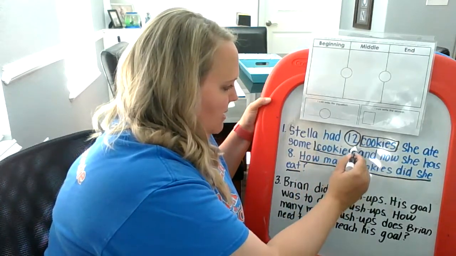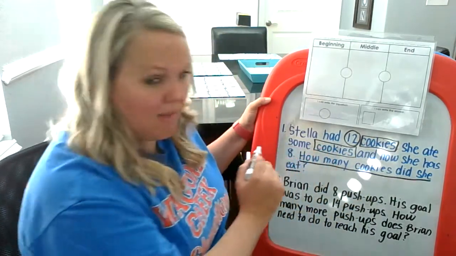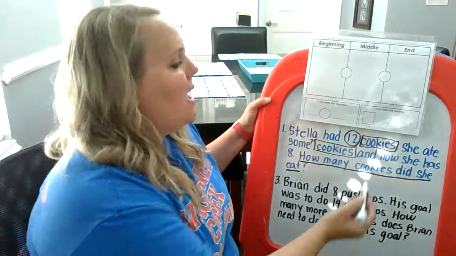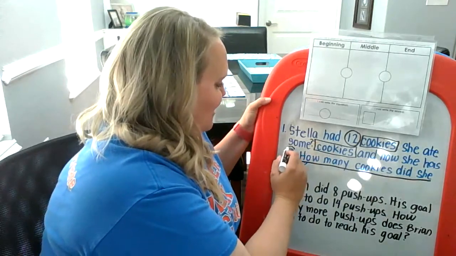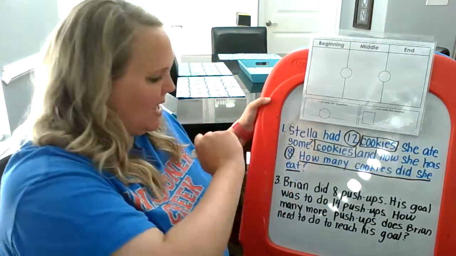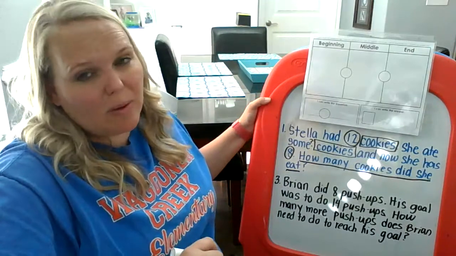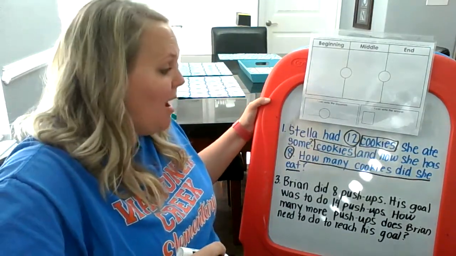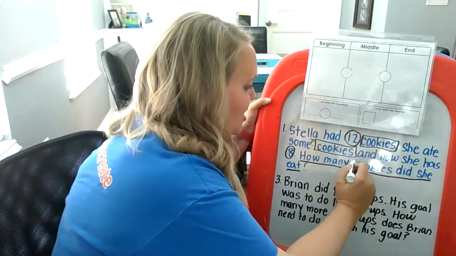There's the word cookies again, but I don't know how many she ate. It says some, so I'm going to put a question mark right there. And now she has 8. I'm going to circle the 8. And we know, it doesn't say cookies, but we know that they're talking about cookies. And now she has 8. How many cookies did she eat?